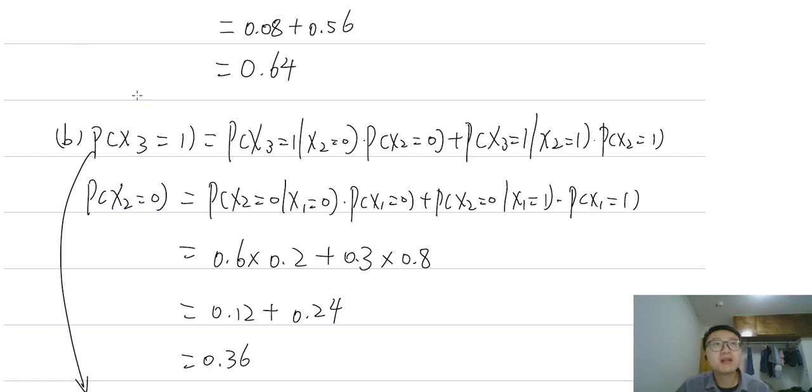So the probability that x3 is equal to 1 equals the conditional probability of x3 equal to 1 given x2 equal to 0, times the probability that x2 is equal to 0, plus the conditional probability of x3 equal to 1 given x2 equal to 1, times the probability that x2 is equal to 1.